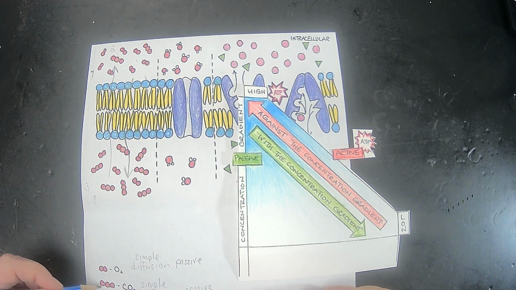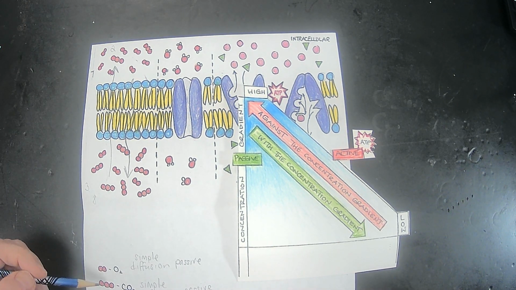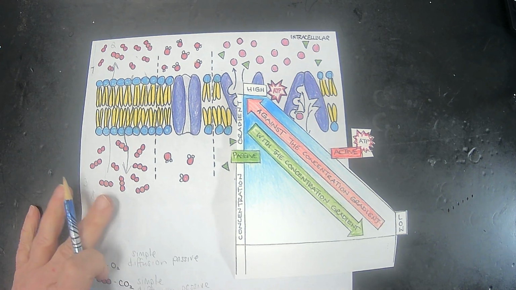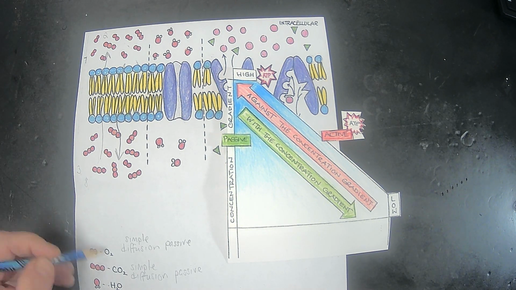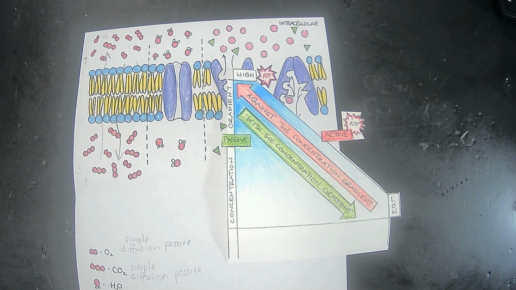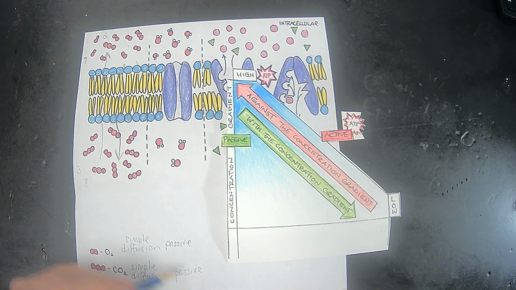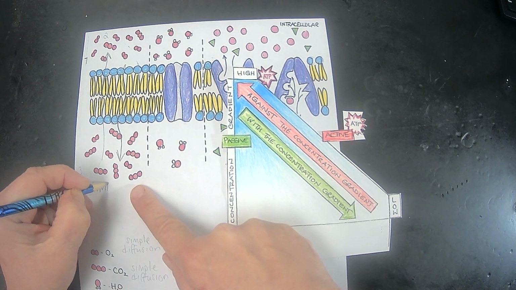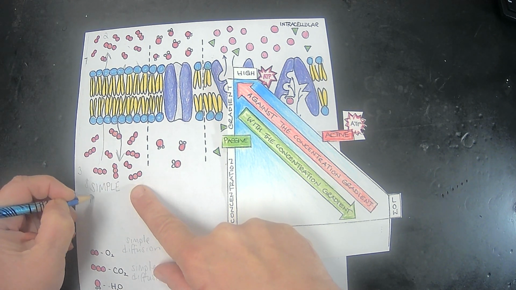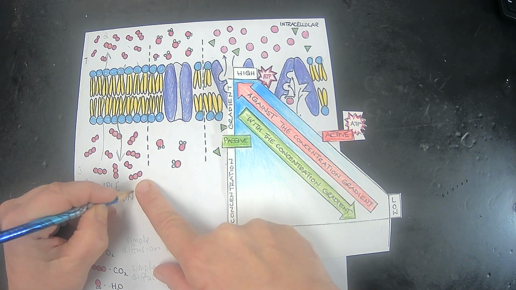Okay? Now, these two things here, oxygen and carbon dioxide, are what we call non-polar molecules. Right? They're small, they're simple, and they are not polar. That means that they don't have any form of electrical charge, so it's real easy for them to go straight through the cell membrane. Okay? And things which pass straight through this cell membrane, we call this simple diffusion. Diffusion is where things spread out from where there's more of it to where there's less of it.